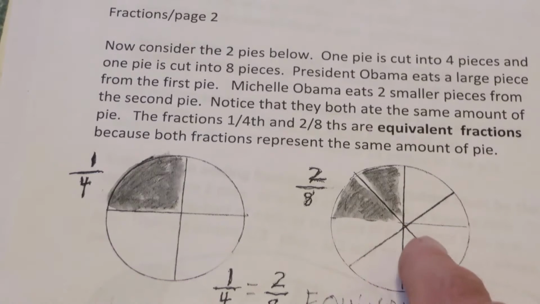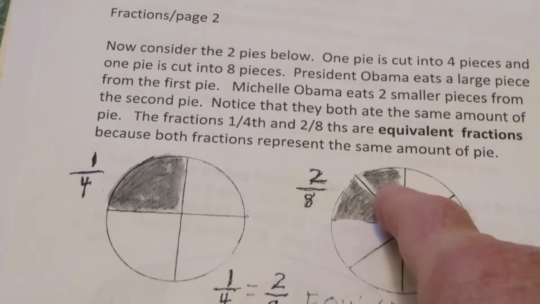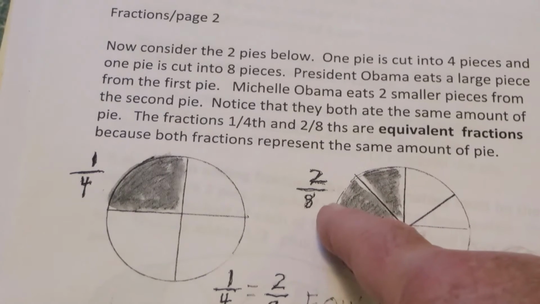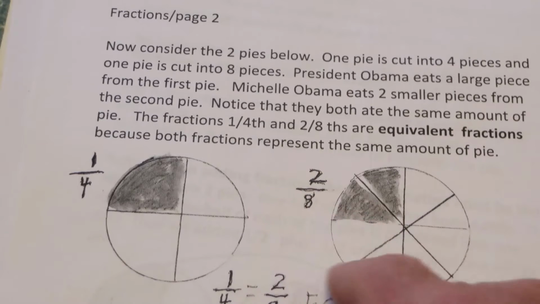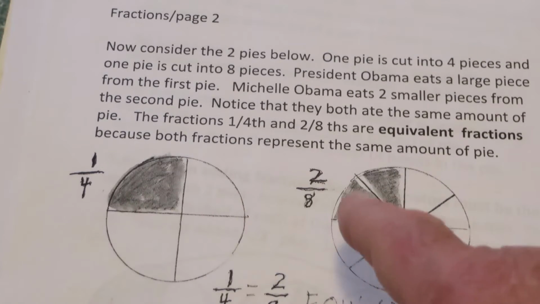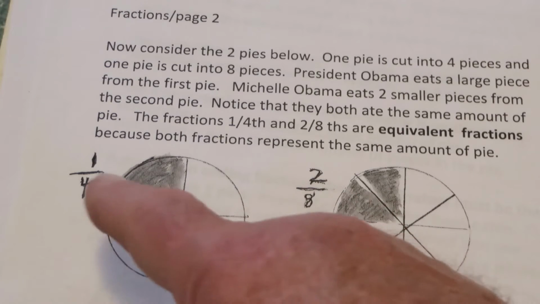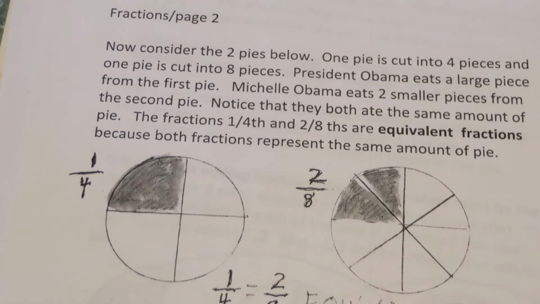This pie was cut into 8 pieces, but notice that if someone ate 2 pieces, it would be 2/8, but it's the same amount of pie as 1/4. And so we say that 2/8 and 1/4 are equivalent because they're the same amount. And we use an equal sign to demonstrate that.